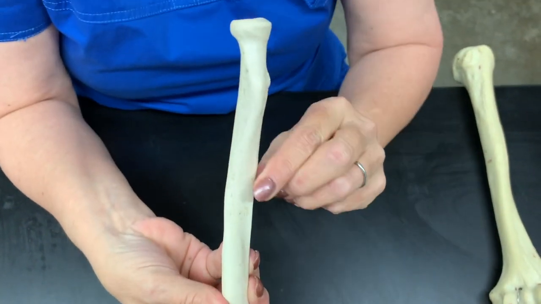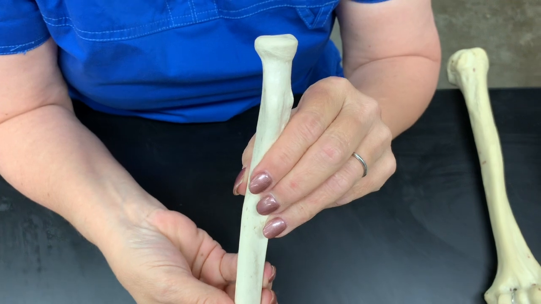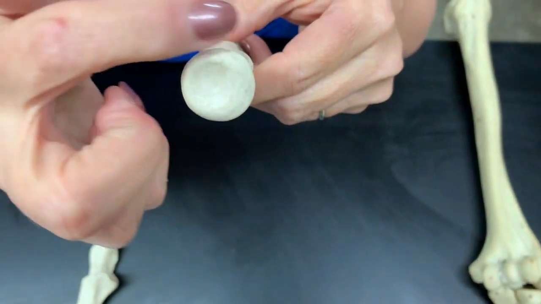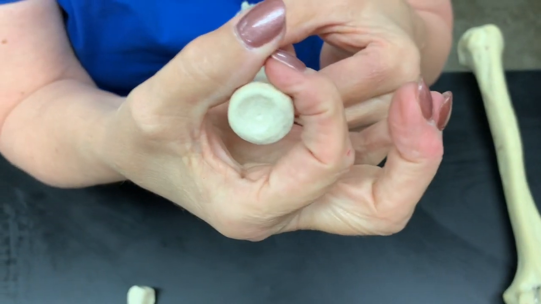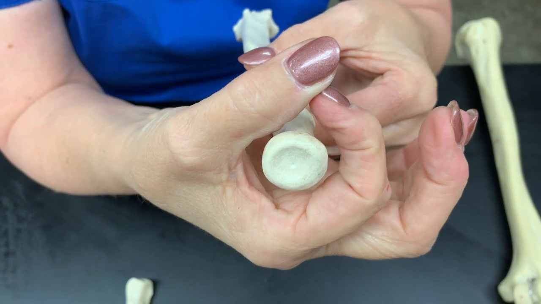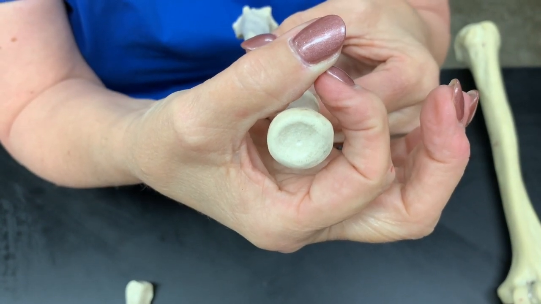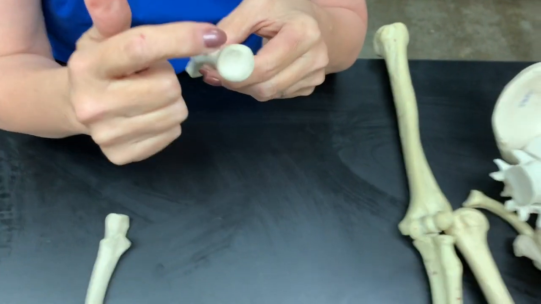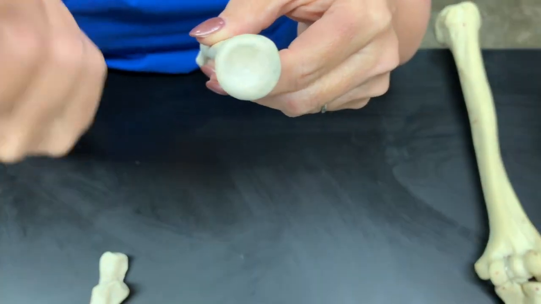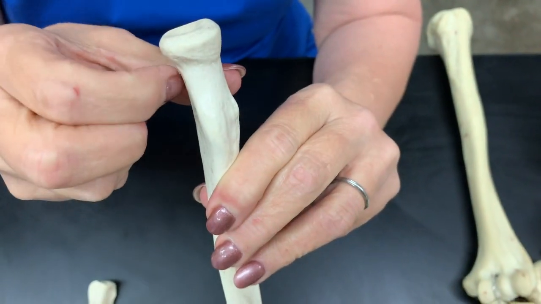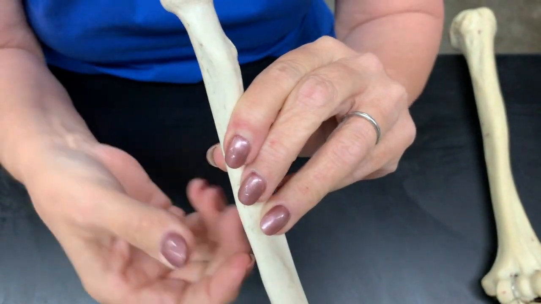This is our radius. Do you remember how easy the mnemonic was for remembering the ulna? You're going to love this one even better. Do you see the circle on the top of the radius? Do you remember your high school geometry? How do you measure the diameter of a circle? You use the radius. The one with the circle is the radius. By the way, this is the head of the radius.